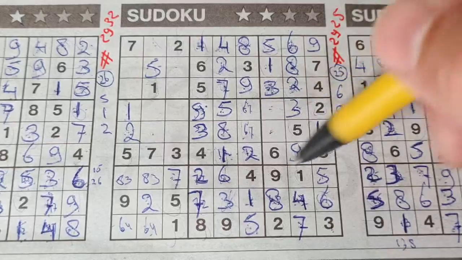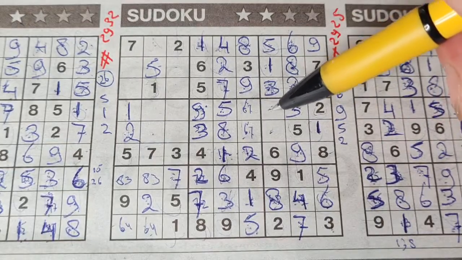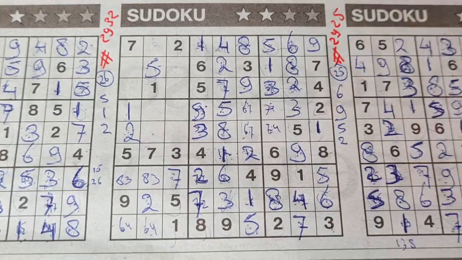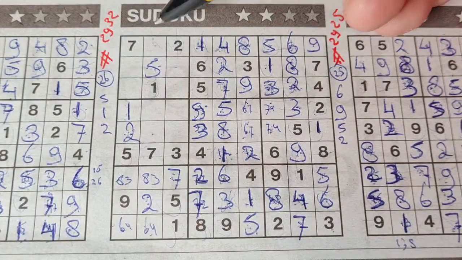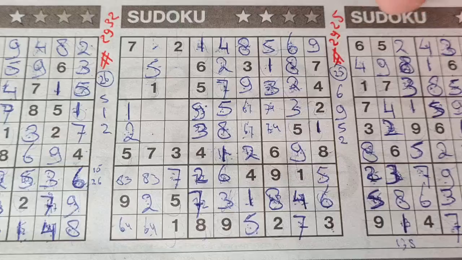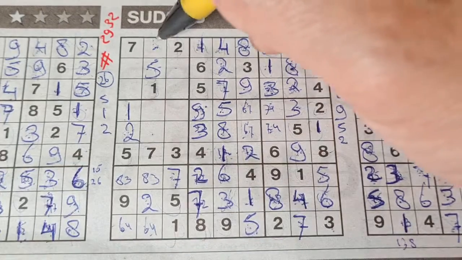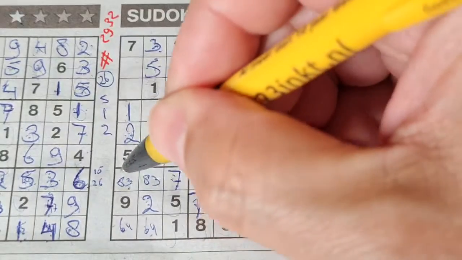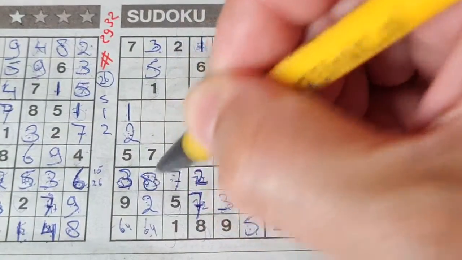2 boxes left in this big square for the number 7 and 4. Let me mark those 2 boxes. 1 box left in this row for the number 3. Now we have a 3 there, so this box can't be 3 anymore. That box should be a 3, and this box should be an 8.